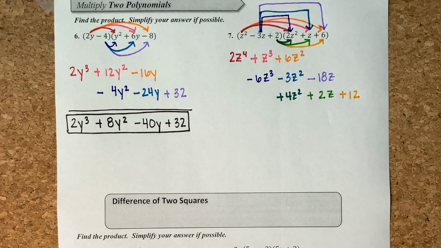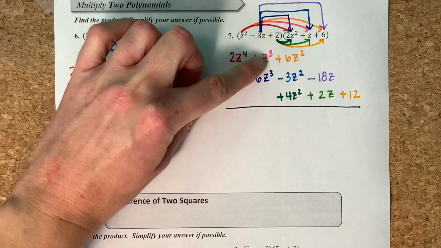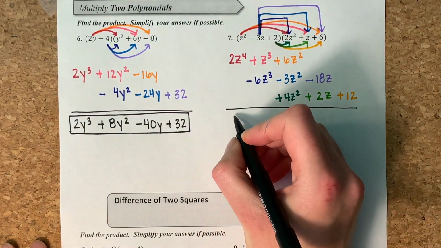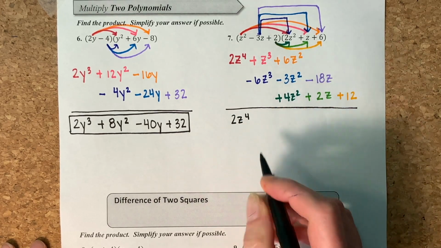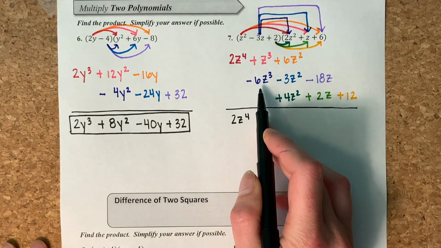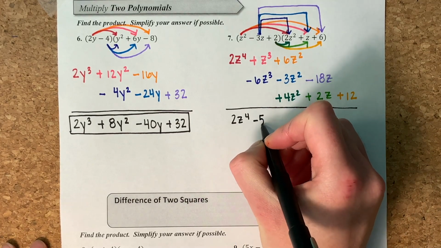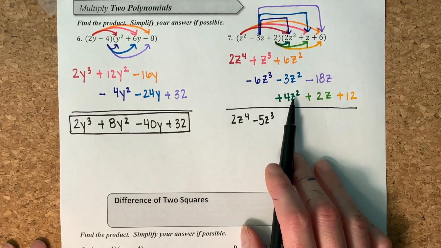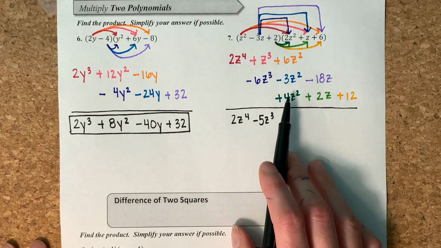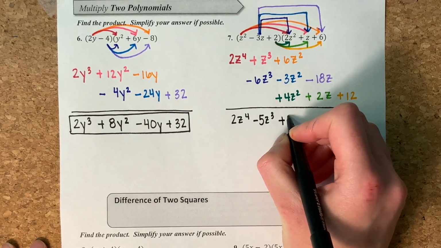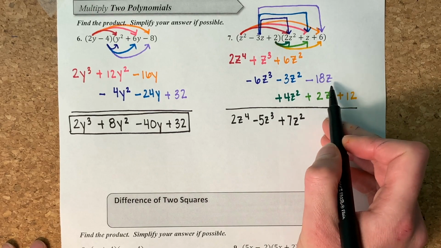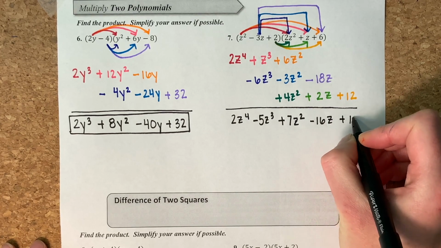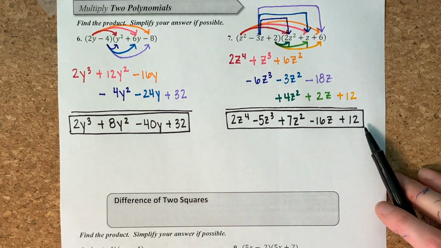Now we want to combine like terms. And since we've lined up all of the like terms, this process will be a little bit easier. So there's no other z to the 4ths, so we'll just bring down the 2z to the 4th. 1z cubed minus 6z cubed will give us negative 5z cubed. When we're adding these z squared like terms, 6 minus 3 will give us 3, plus 4 will give us a positive 7z squared. Negative 18z plus 2z will give us negative 16z, and then we'll bring down the positive 12. And this is our final fully simplified answer.